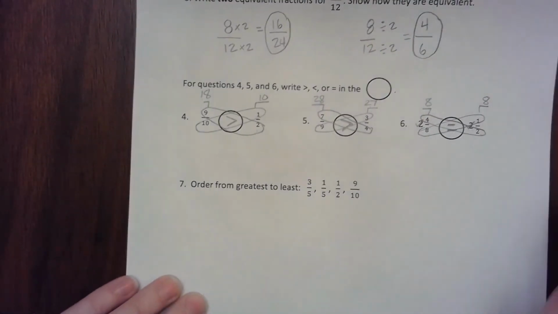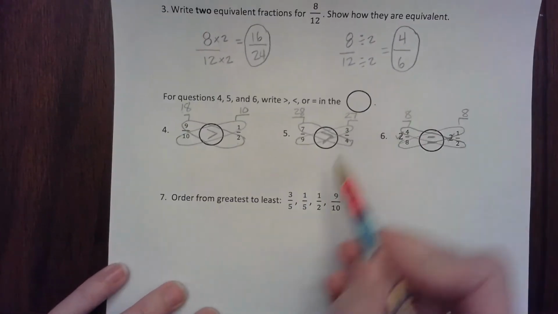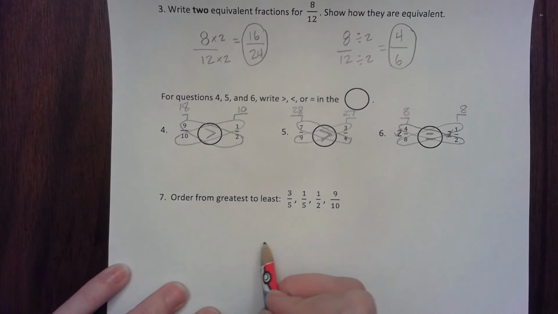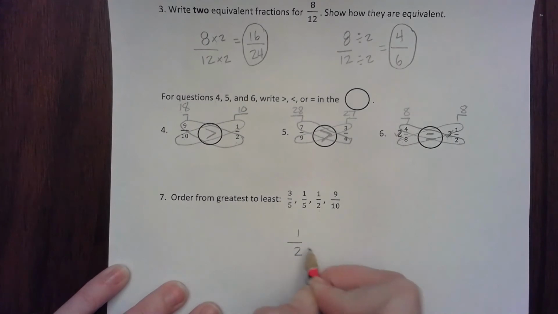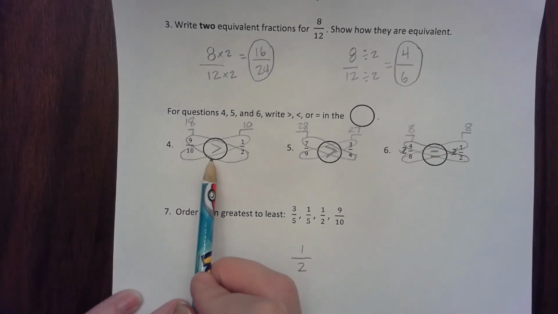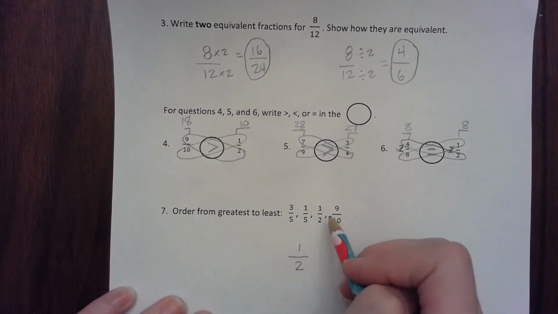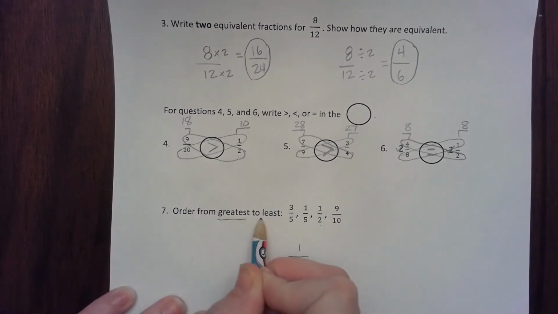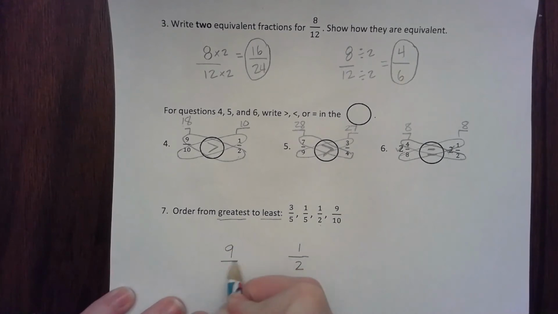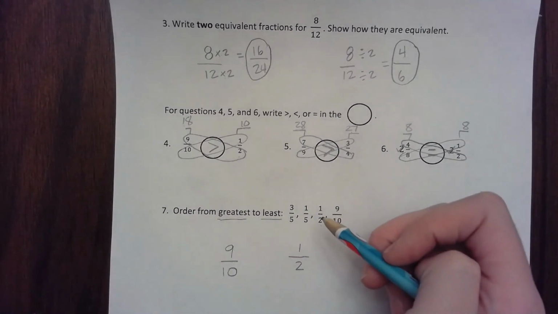Last but not least, we're going to order this from least to greatest. Now we have a benchmark fraction here with 1/2. So if we were going to put it on a number line or think about it from 0 to 1, 1/2 would be right here in the middle. So now there's a couple other things that we can do. We look up here and we see we actually already answered this question up here, that 9/10 is bigger than 1/2. So we know that since it's bigger and we're doing greatest to least, that is going to go in front of 1/2. Now, we know those two in relation to each other, but we don't know the others.